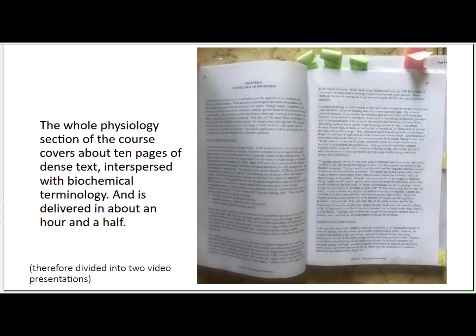Now we look inside the manual, and here it is, Chapter 6, Physiology of Swimming. Now the whole physiology section of the course covers about 10 pages of dense text interspersed with biochemical terminology and is delivered in about an hour and a half. So we start the day with the information I told you about 1976 being the foundation of all this.